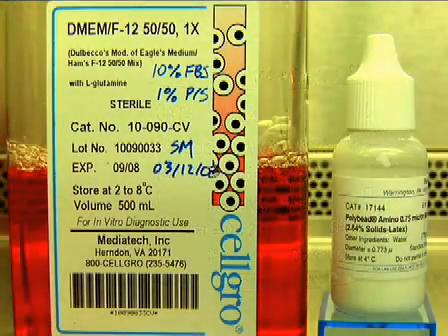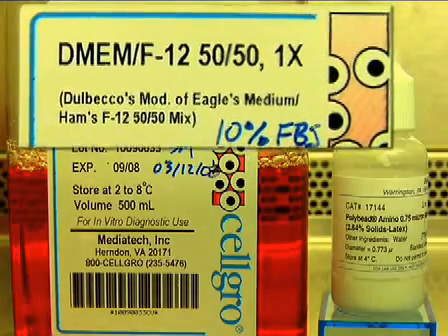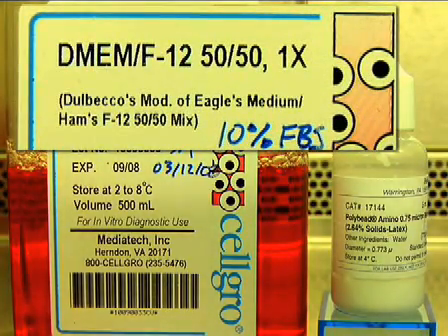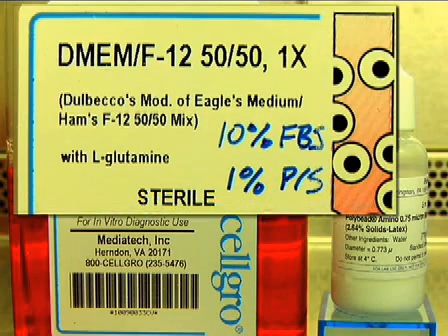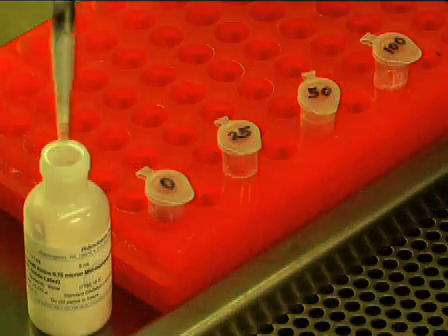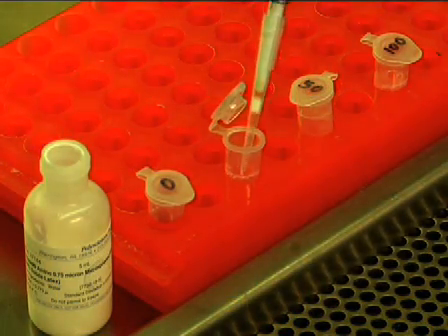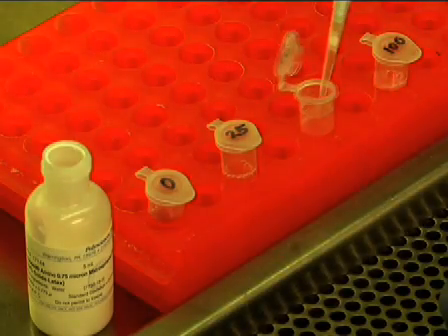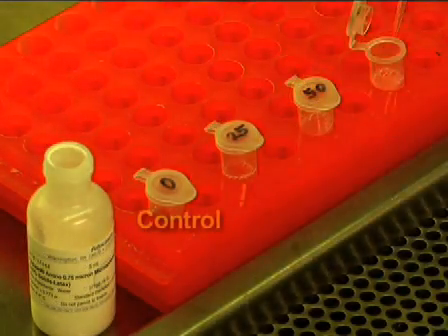To do this, prepare medium B, which is a 1:1 mixture of DMEM and Ham's F12 medium, plus antibiotics and 10% FBS. Then add 0.75 micron latex beads at concentrations of up to 1 mg per milliliter. Of course, every experiment should include controls where no beads are added.